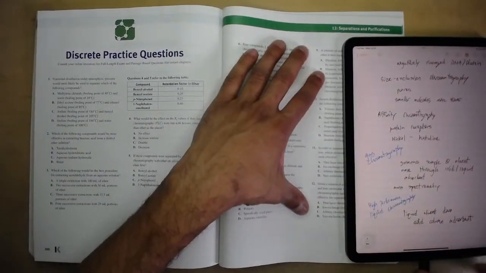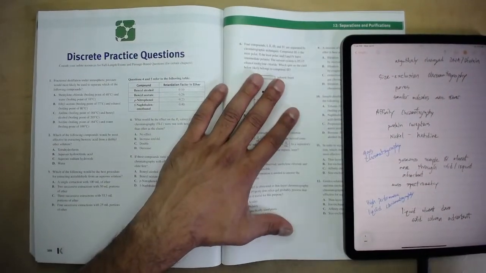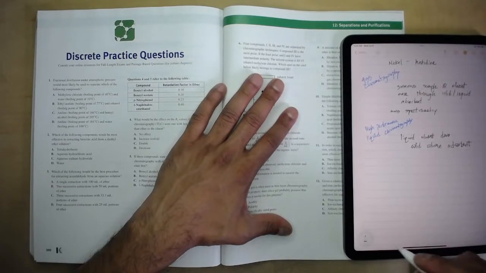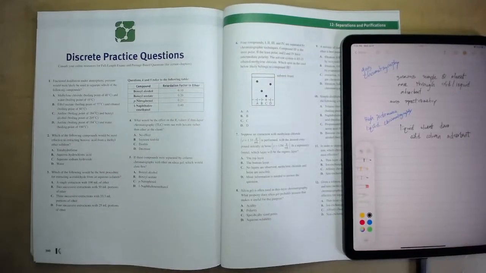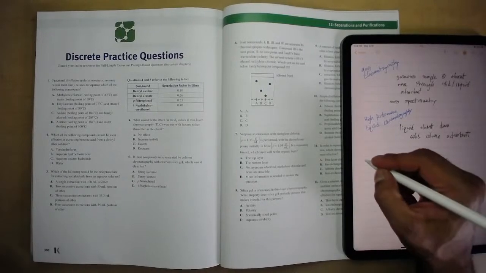Practice questions. Number 1, fractional distillation under atmospheric pressure would most likely be used to separate which of the following compounds?